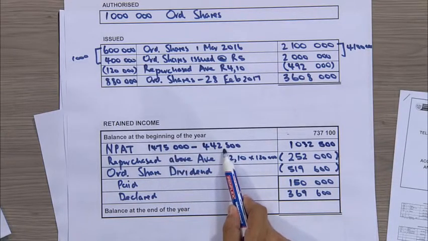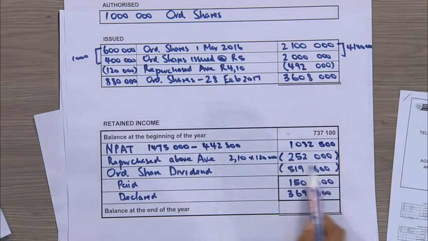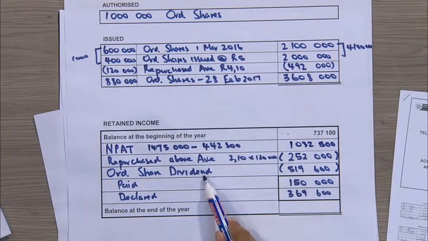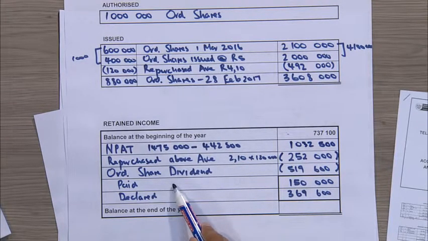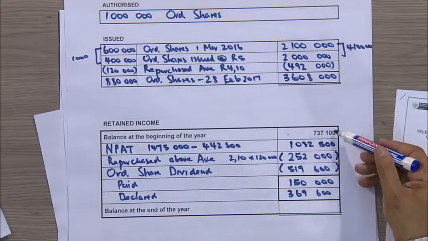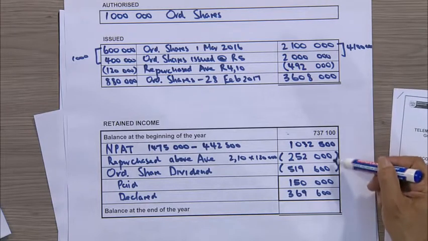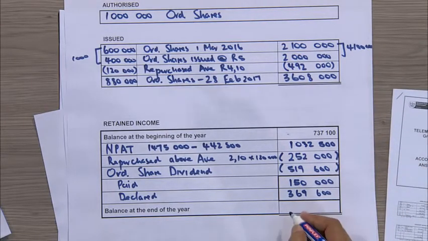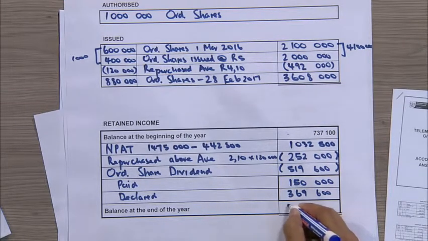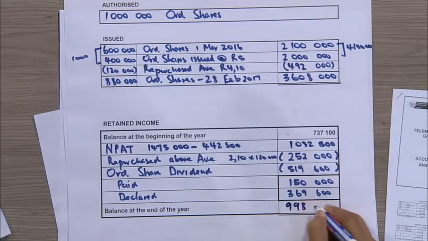That's the before tax, that's minus the income tax. That's in your retained income account on the debit side. That's in your ordinary share dividends account, the bank figure on the debit side, and the shareholders for dividends figure on the debit side. So if I add these two and I minus those two, I should get the same answer as in the retained income note, which gave me 998,000.